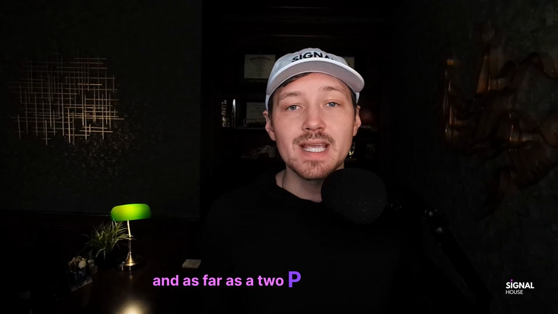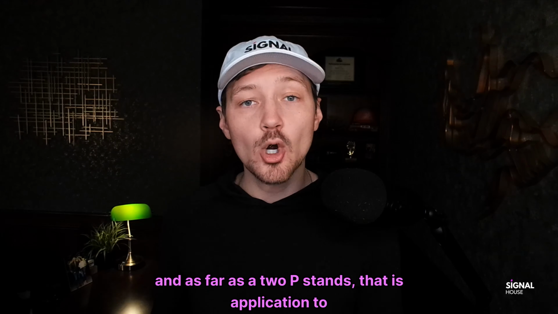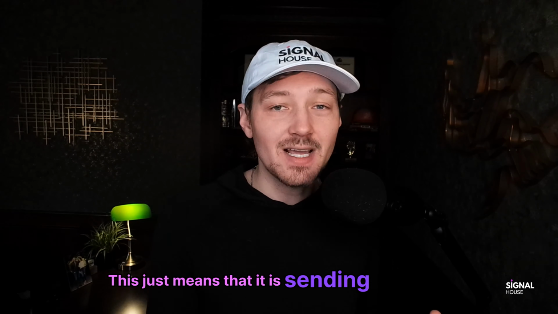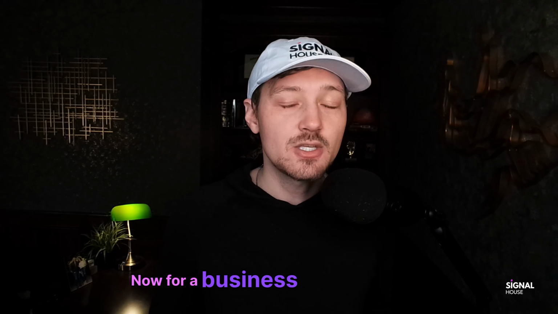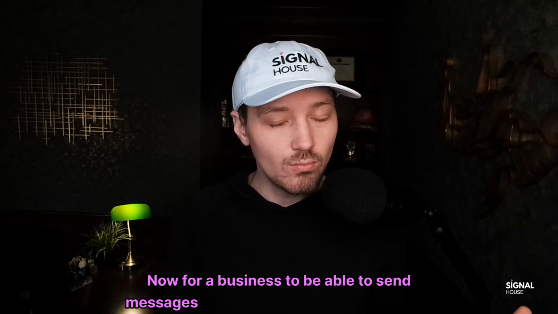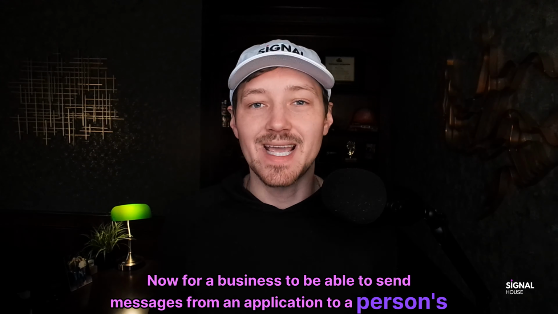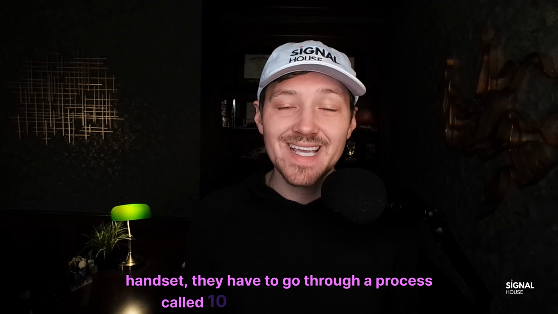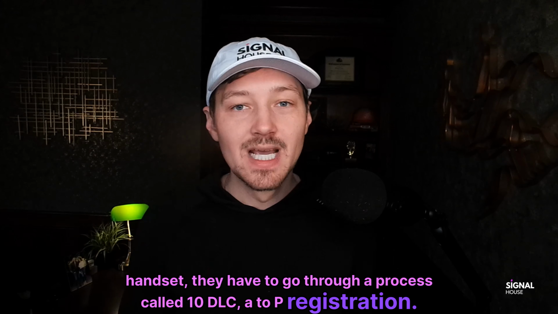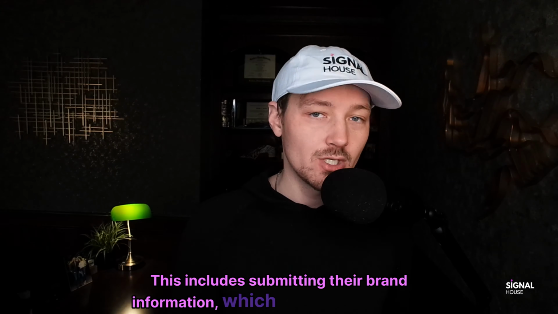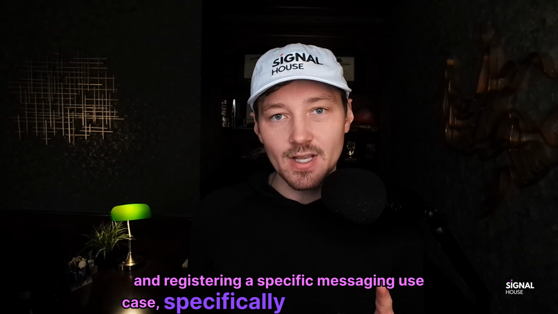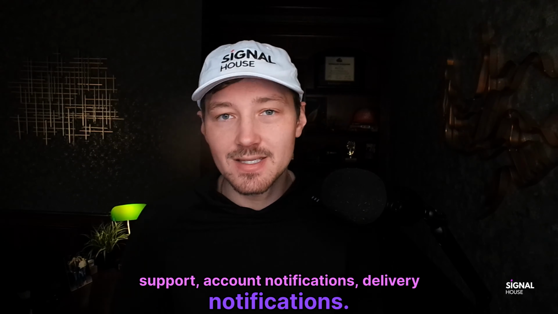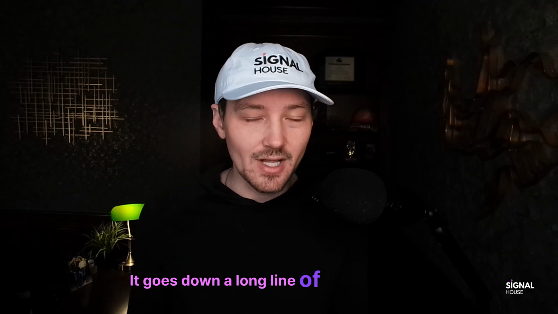And A2P stands for application to person. This just means that it is sending a message from a software system to a person's handset. Now, for a business to be able to send messages from an application to a person's handset, they have to go through a process called 10DLC A2P registration. This includes submitting their brand information, which is just their business information, and registering a specific messaging use case, specifically marketing, customer support, account notifications, delivery notifications. It goes down a long list of things.